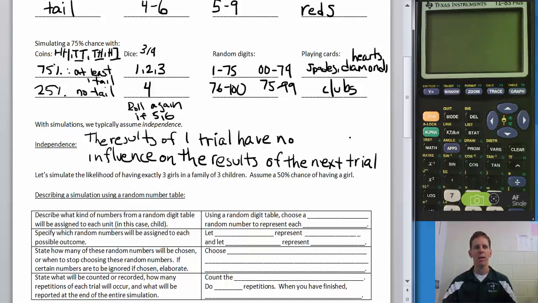There's no decipherable pattern. Now we're going to simulate the likelihood of having exactly 3 girls in a family of 3 children. We'll assume a 50% chance of having a girl. If you are asked to describe the simulation using a random number table, there's a little bit of a script that's involved here when you're talking about simulation. The first step is you describe what kind of numbers from a random digit table will be assigned to each unit, in this case child. So you could say, using a random digit table, let's choose a 1-digit random number to represent each child.